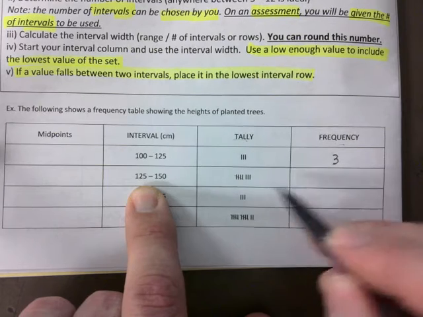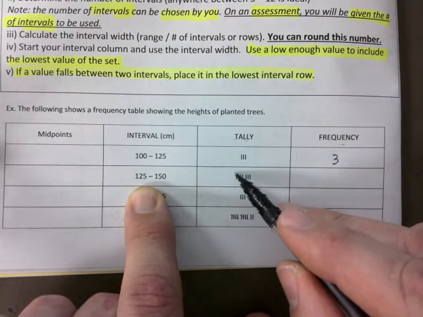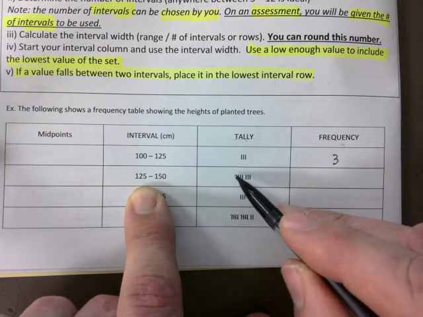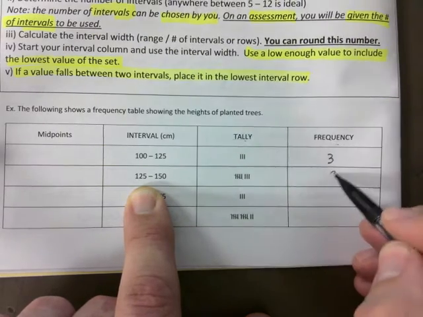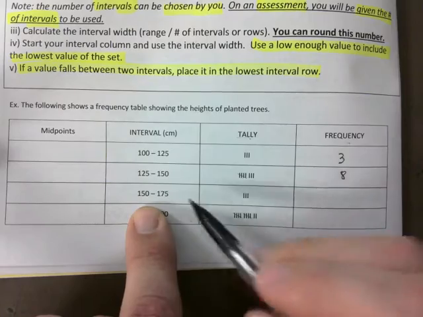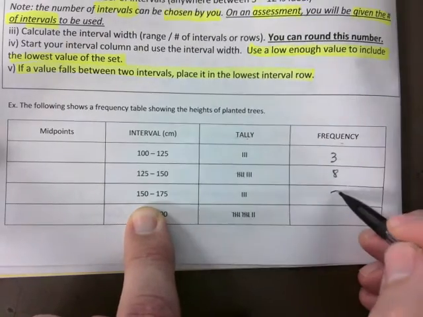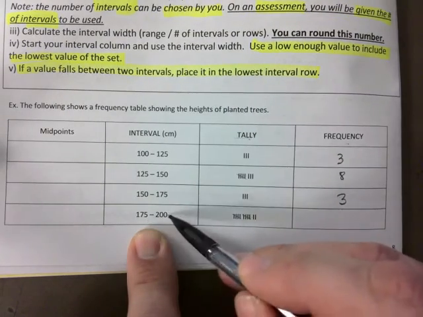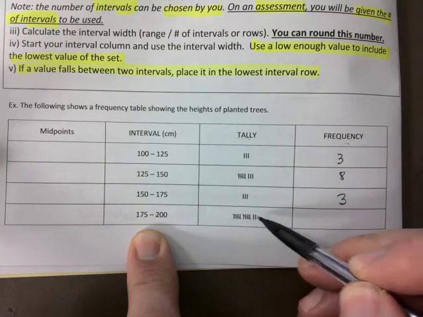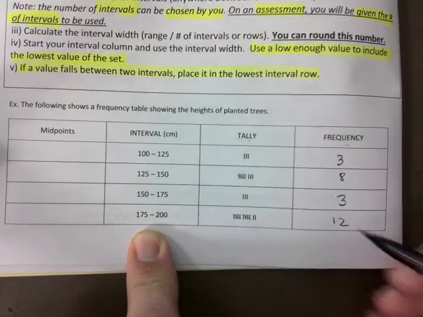My next interval, I have, do you know how to read this? If you have 4 lines with a cross, that is 5, right? I hope you know that. So 5 and 3, this would be 8. And then in this category, I have another 3. And in this category, I have 5 and 5, that's 10, plus 2, that's 12.